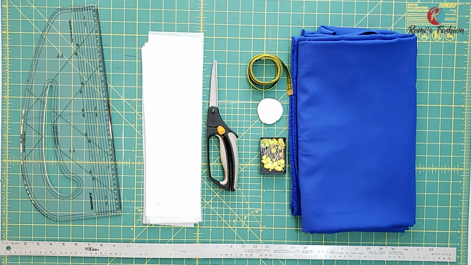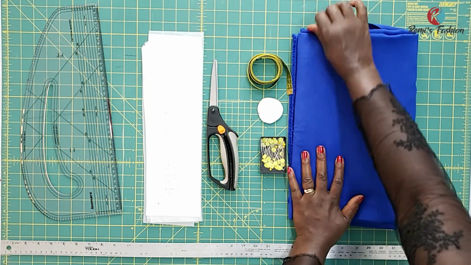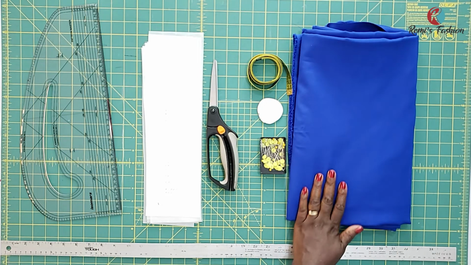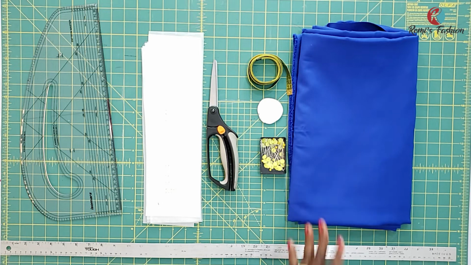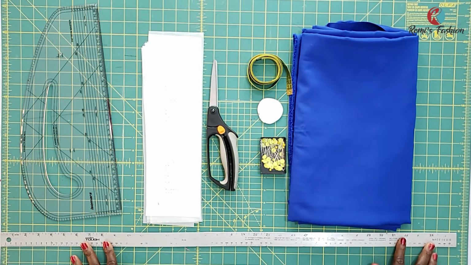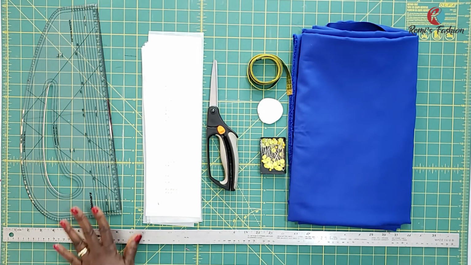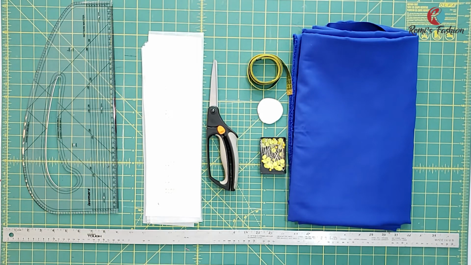The items you will need to cut our kaftan: you're going to need fabric. I have a crepe fabric here. This is what I'm going to use to cut my kaftan. And then you will need rulers. I have a long ruler here. And then I have my pattern master to draw in my lines. You will need scissors after marking to cut out your kaftan dress.